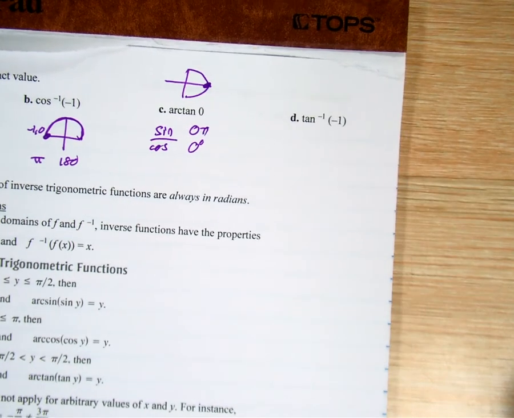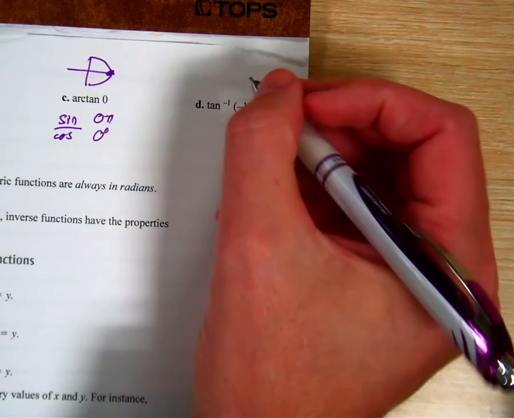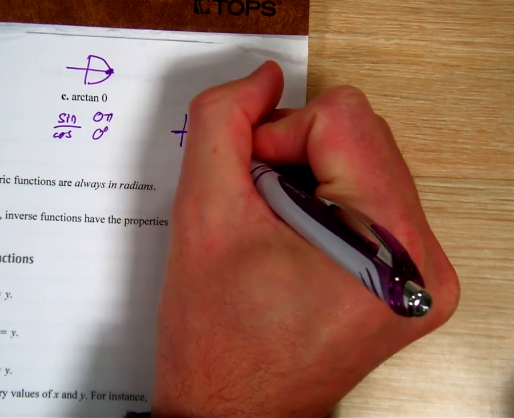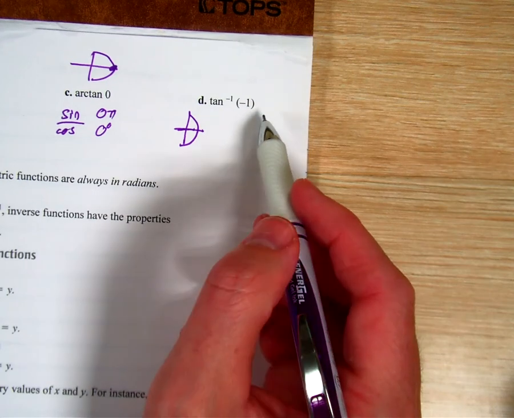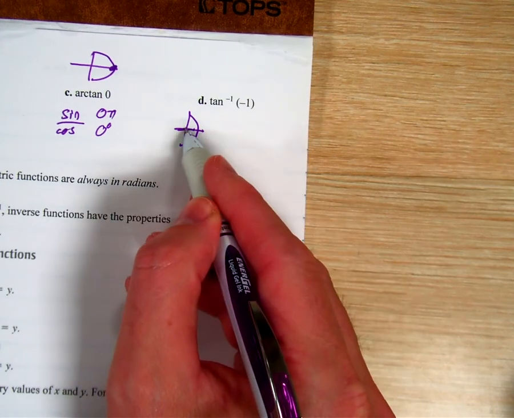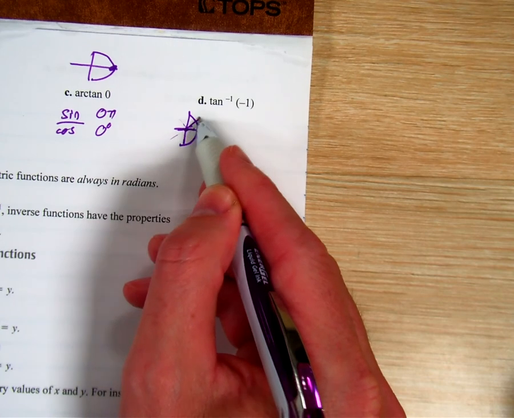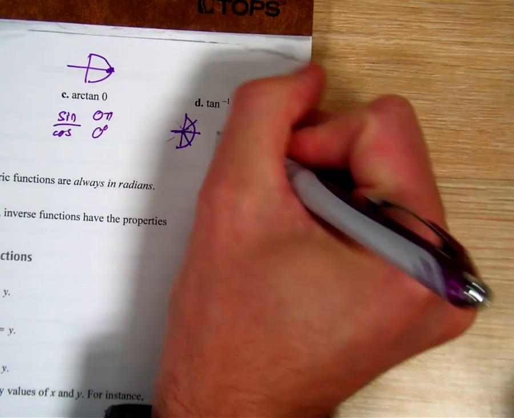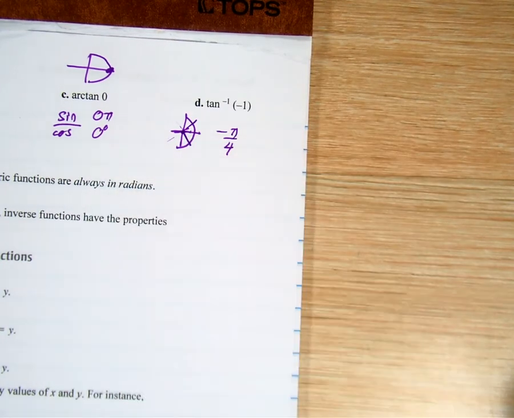Tan inverse of negative 1. Tangent is on this half, the same one as the sine. Where would sine and cosine be the same thing but opposite signs? Well, we know at pi over 4 they're going to be the same thing but possibly different signs. Here they'd be positive, positive. That's not going to work. So here it is, negative pi over 4. They would be radical 2 over 2, comma negative radical 2 over 2.